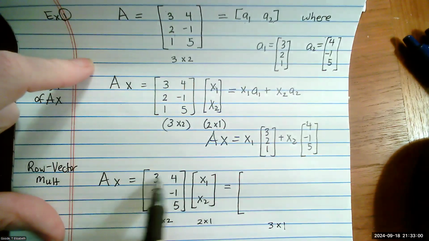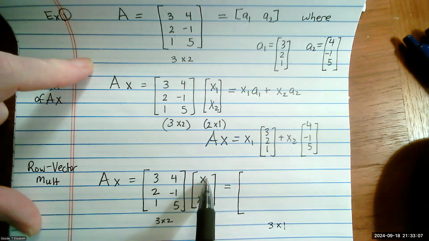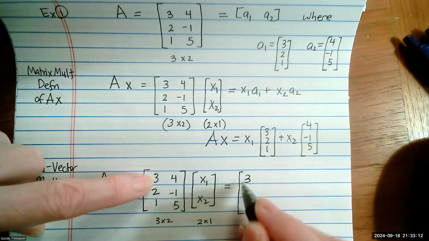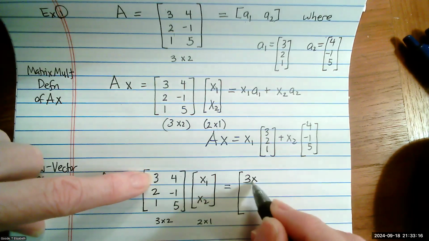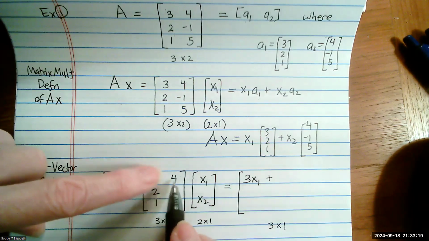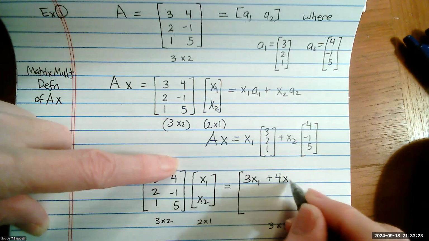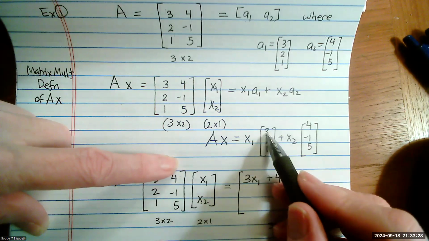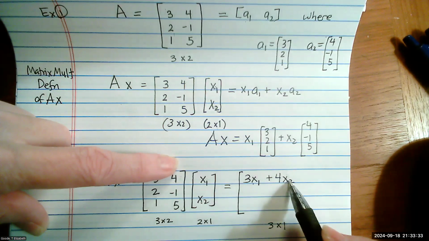So we take row 1 of matrix A and multiply it times this vector. We take the first element of row 1, multiply it times x1, plus the second element of row 1, multiply it times the second coordinate. So this will be the top coordinate. Well, that is what this turns out to be: x1 times 3 is 3x1, plus x2 times 4 is 4x2. You see what I mean?